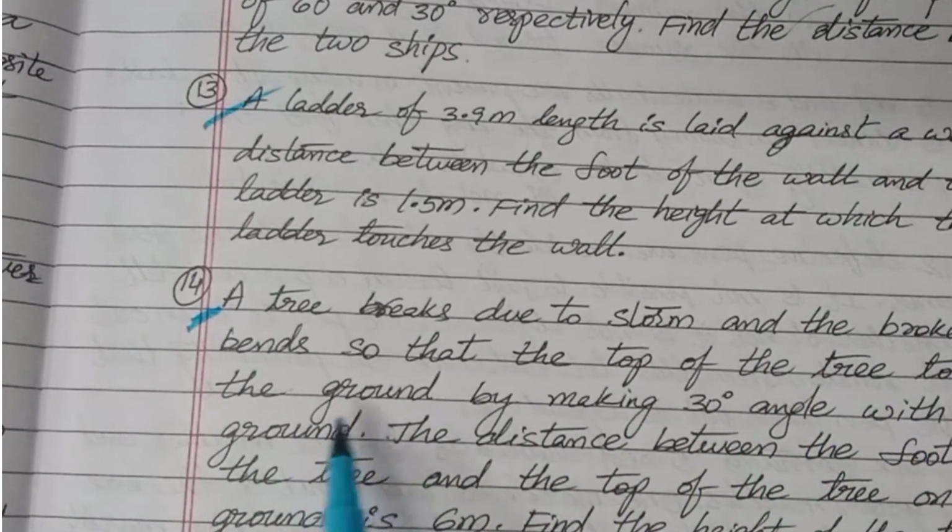In a storm the tree breaks and the broken part bends so that the top of the tree touches the ground at an angle of 30 degrees with the ground. The distance between the foot of the tree and the top of the tree on the ground is 6 meters. Find the height of the tree before falling down.